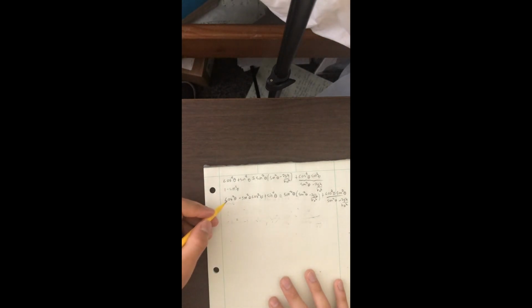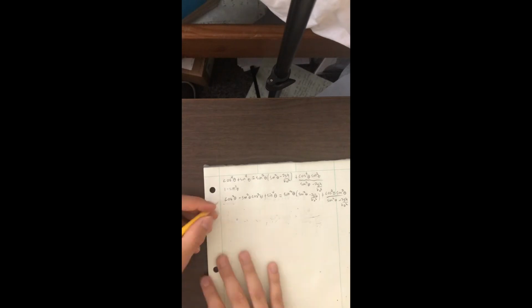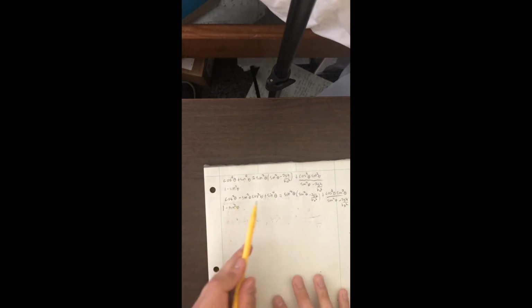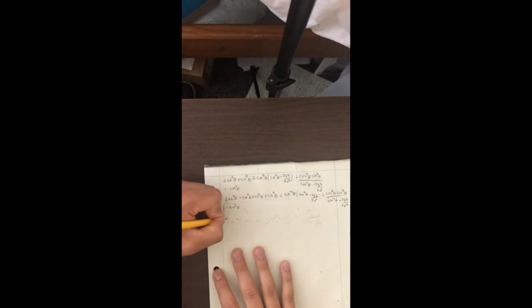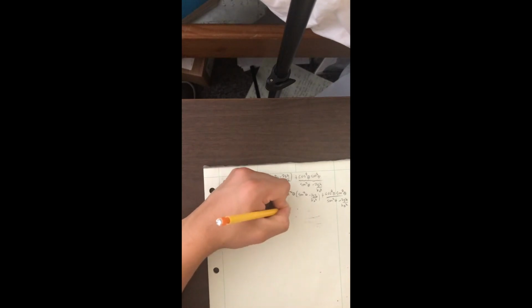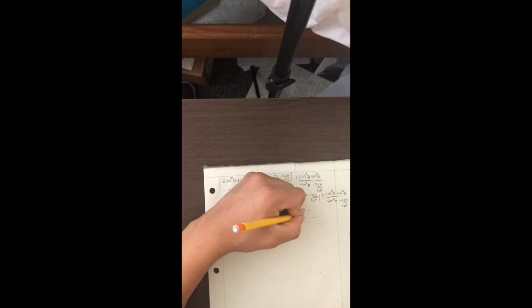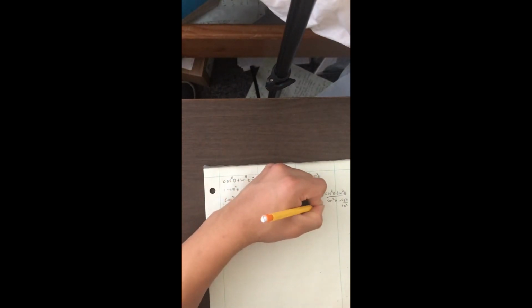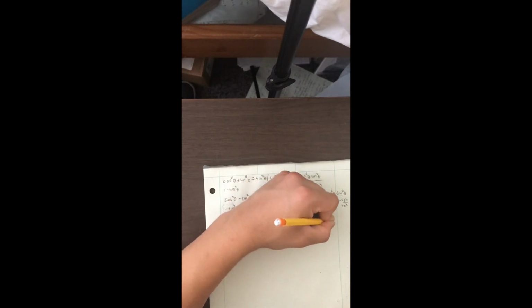So this cosine squared we're just going to write as 1 minus sine squared. And then we're going to divide every term by a sine squared. So we're going to get cosecant squared theta minus 1 minus cosine squared theta plus sine squared theta is going to be equal to sine squared theta minus 2gh over v naught squared plus cosine to the fourth theta over sine squared theta minus 2gh over v naught squared.